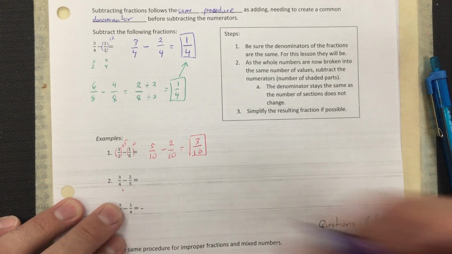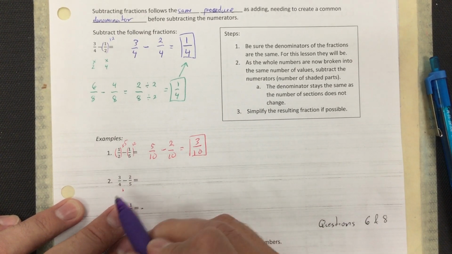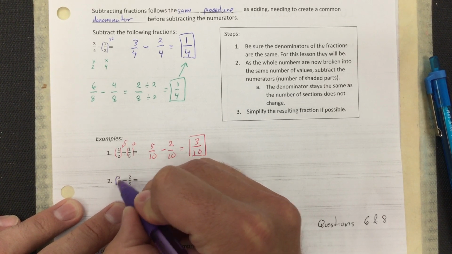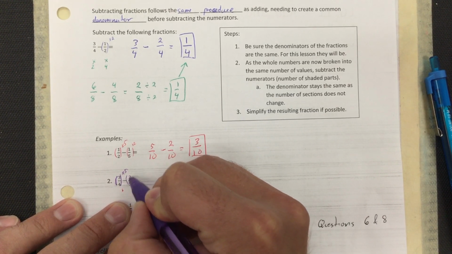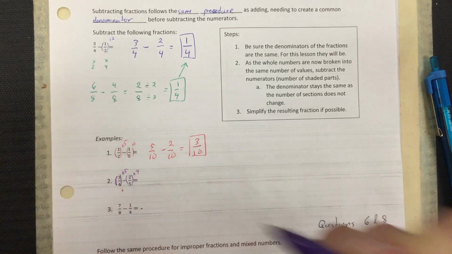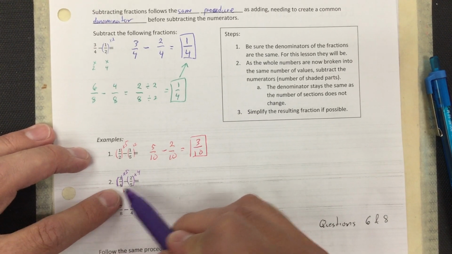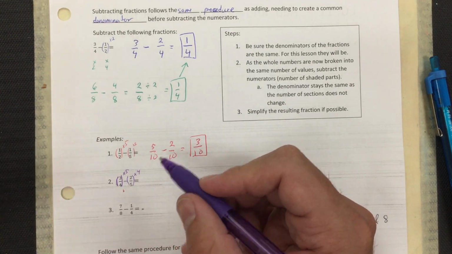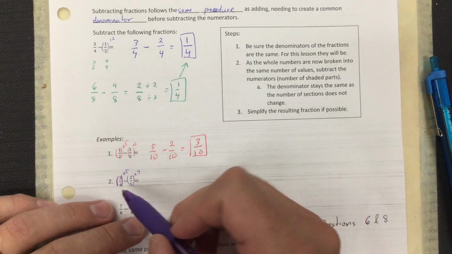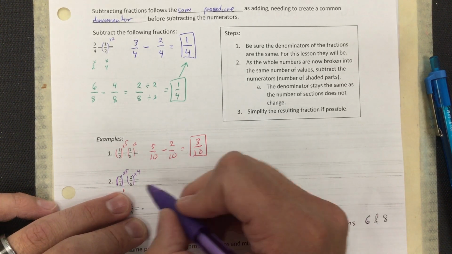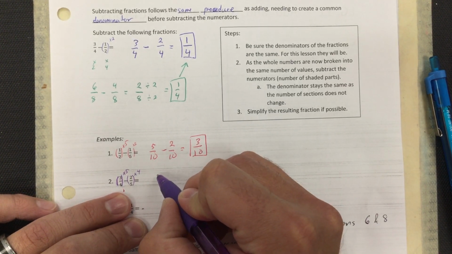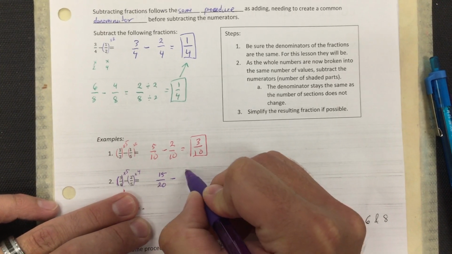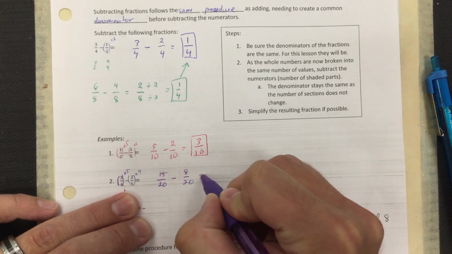Number 2, 3/4 minus 2/5. 4 and 5, not the same. Okay, there doesn't happen to be anything smaller that we can do, so we multiply by the opposite. The lowest common denominator is going to be found by multiplying by the opposite in this case. So 3 times 5 is 15 over 20, and 8 over 20.